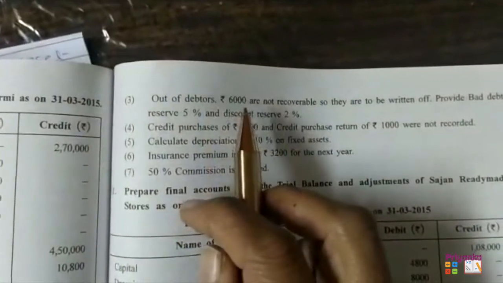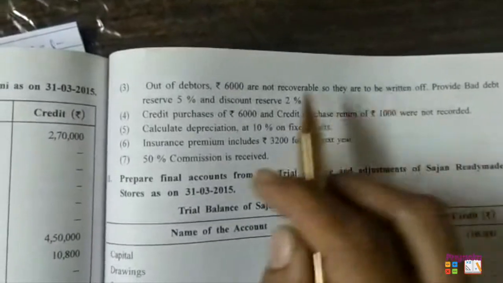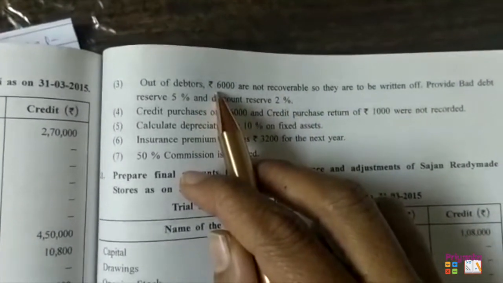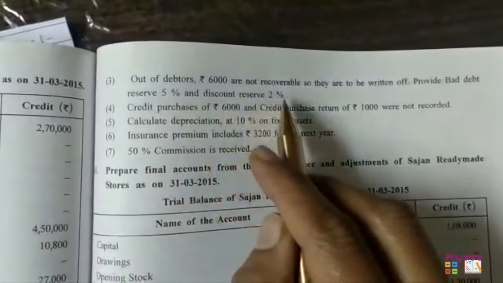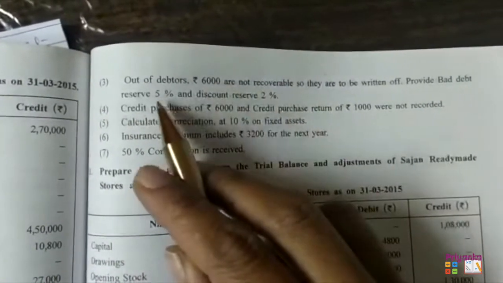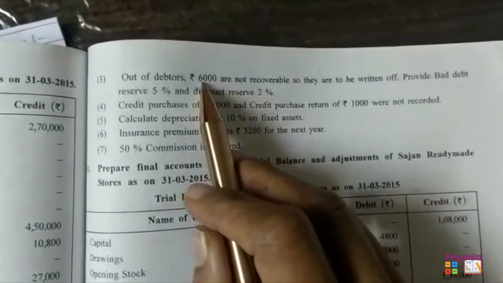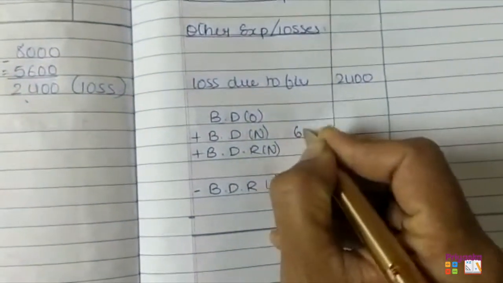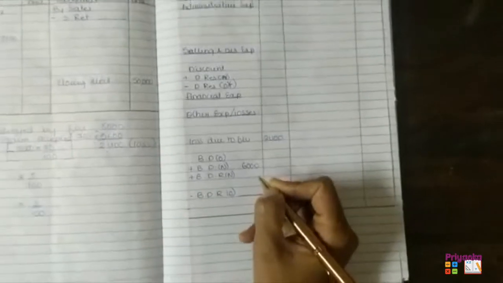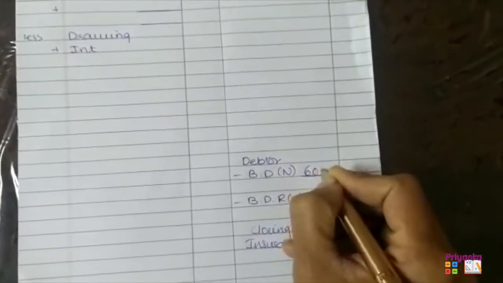So moving to the next adjustment, the third one. Out of the debtors, 6,000 are not recoverable, so they are to be written off. It means 6,000 is a bad debt new. Provide bad debt reserve 5% and discount reserve 2%. So before we calculate 5% and 2%, first we'll give entry of 6,000, that is bad debt new. One entry will come in the profit and loss account debit side and another entry will come on the asset side with the bad debt new 6,000.